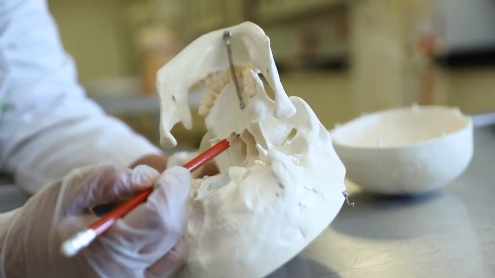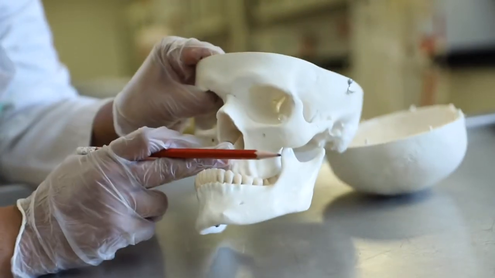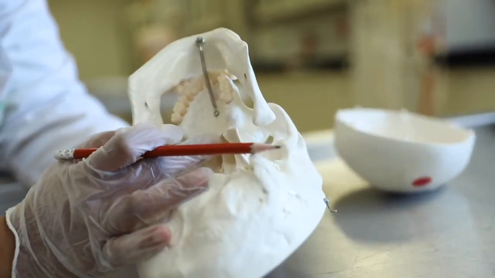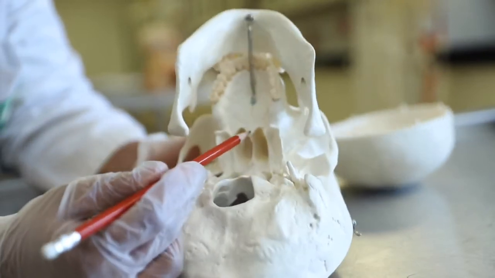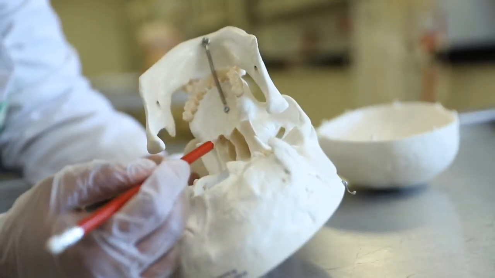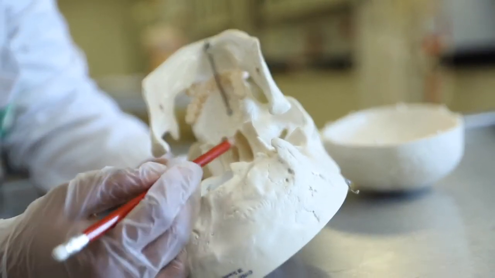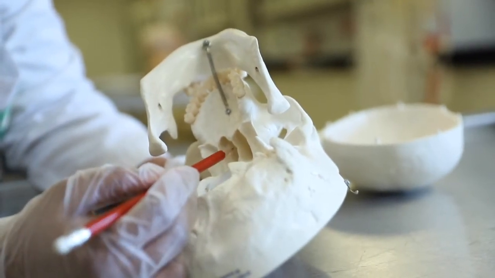Then here we have the posterior nasal spine. So we have the anterior nasal spine anteriorly here, and the posterior nasal spine posteriorly, also formed by both maxillae. This is for attachment of the soft palate in general.